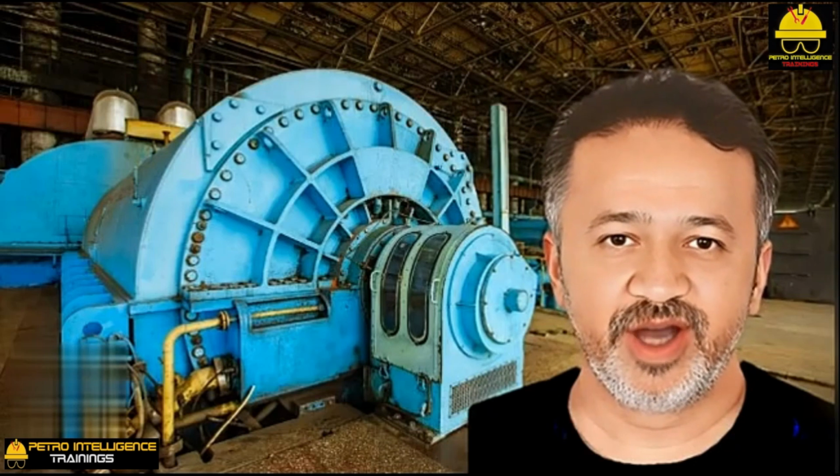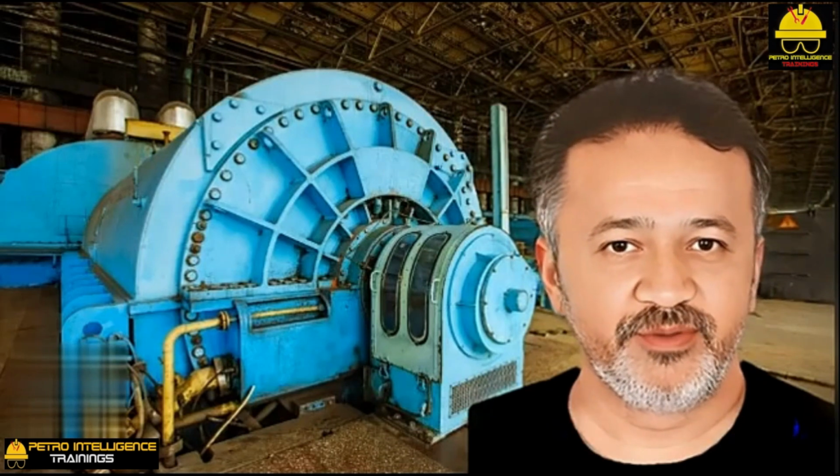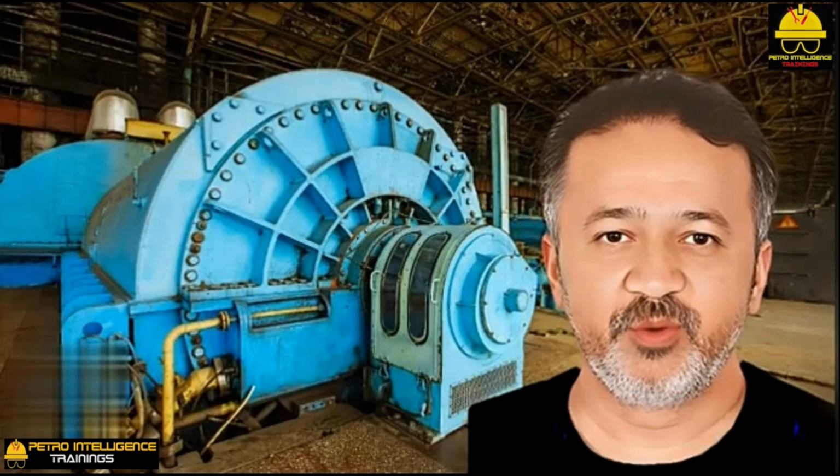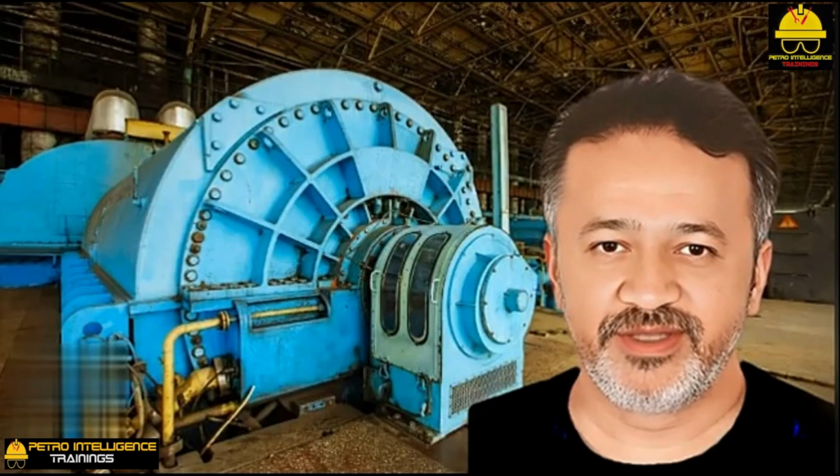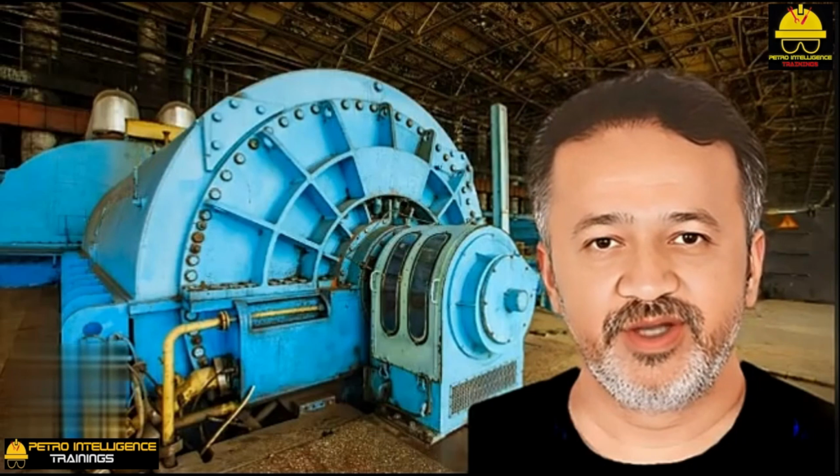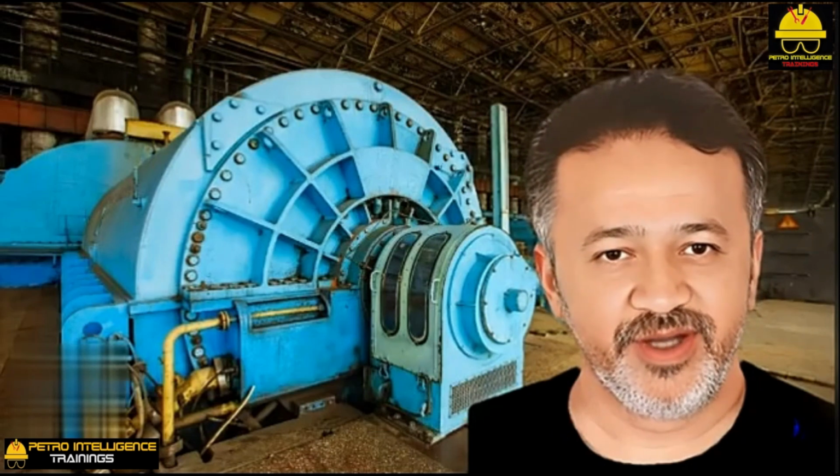What force of nature causes a windmill to spin? Answer is, the wind, or the velocity of the air. What causes a steam turbine to spin? Answer is, the velocity of the steam hitting the turbine wheel.